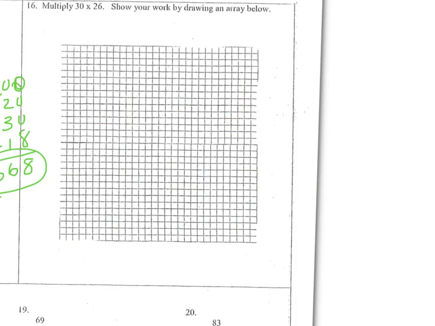Alright, number 16 is done the same way as number 15, except the only difference is when you have 30 down and 26 across, you don't have to break up that 30. 26 you're breaking up into 20 plus 6, your 10's in your 1's place, but 30 has 0 in the 1's place, so you're not really breaking it up, because you could break it up into 30 plus 0, but why do that when you can just keep it at 30? So when you have your array coming down, this entire side length is going to be 30, and you will not have a line coming across this way.